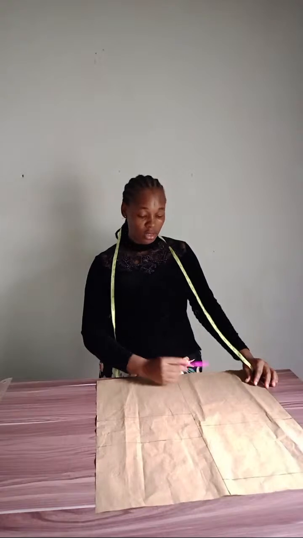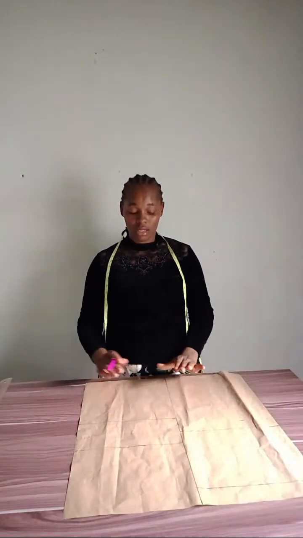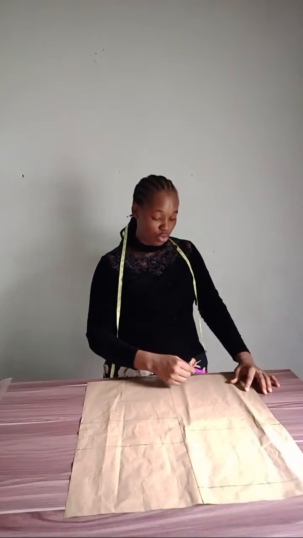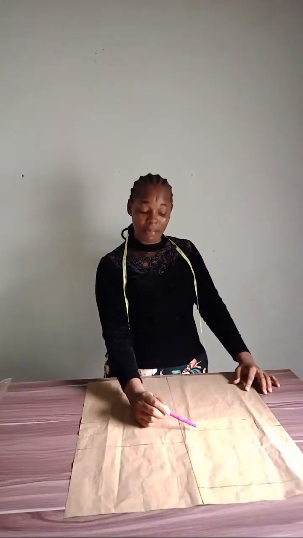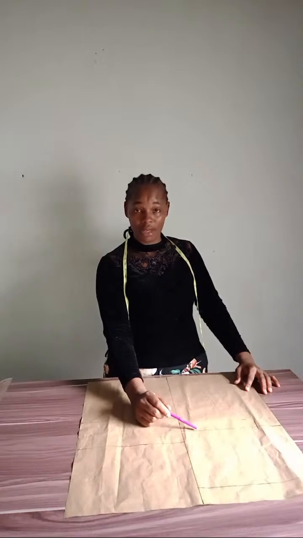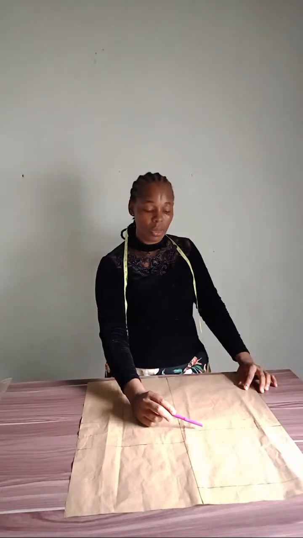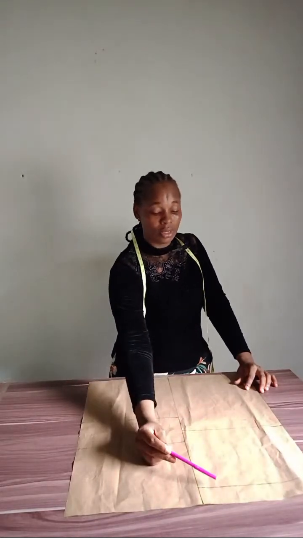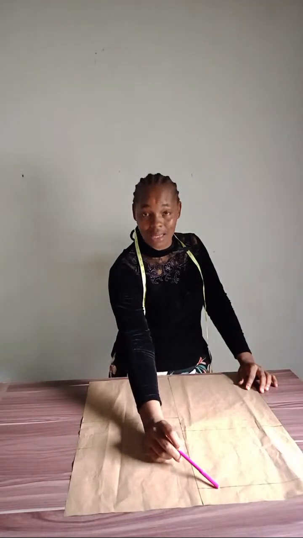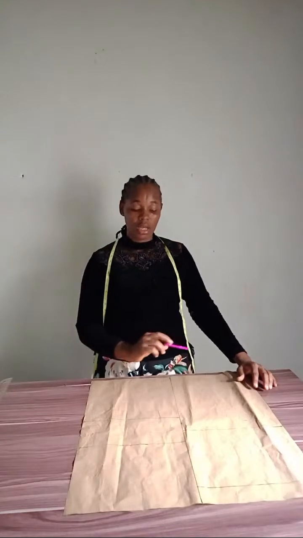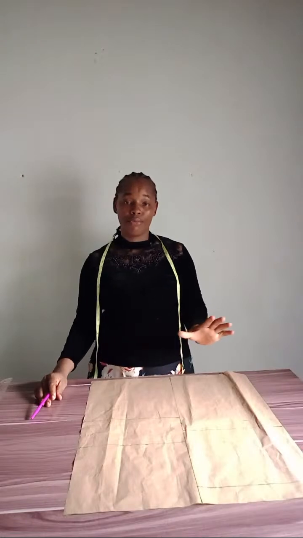And for this other side, of course, this one will be the front block, and this will be the back block. For the back block, I have shoulder to half, that's the back half length. Of course, the back and the front half length are not the same, so take note. And then from shoulder to the back length. Because of the bust at the front, the back and the front half length are not the same.